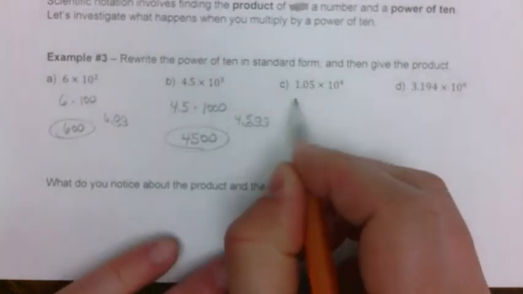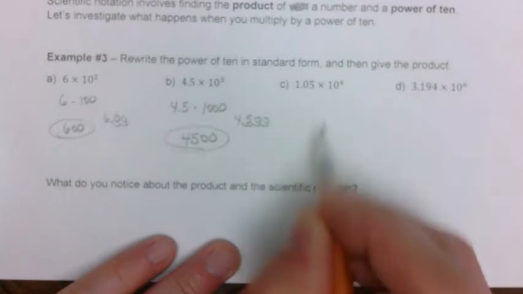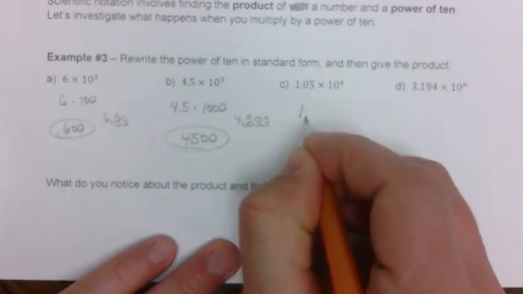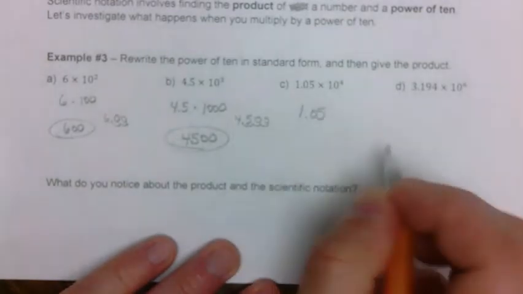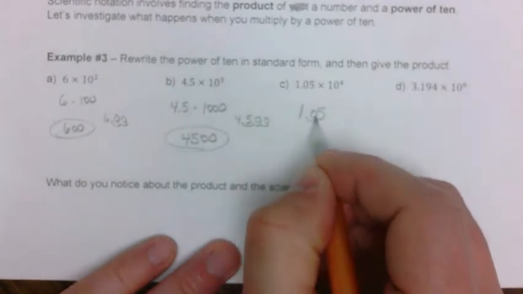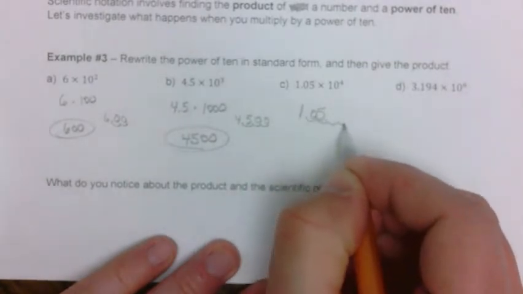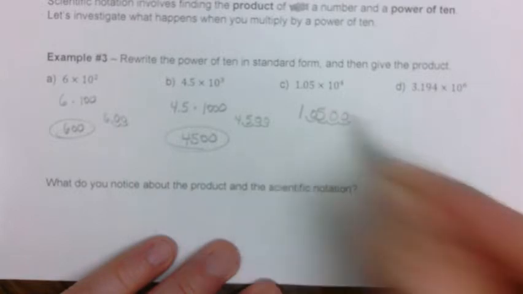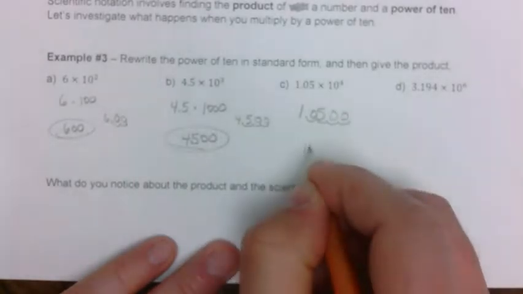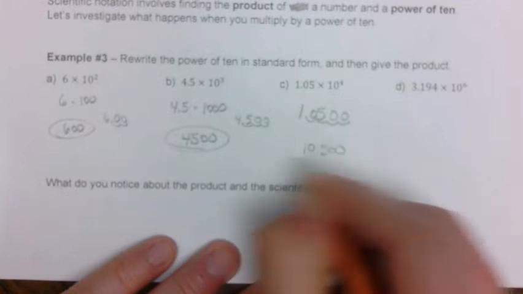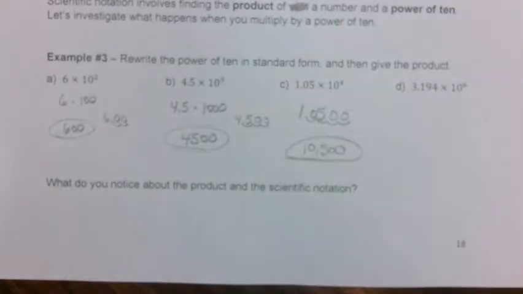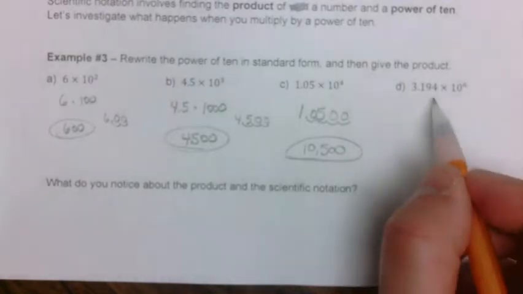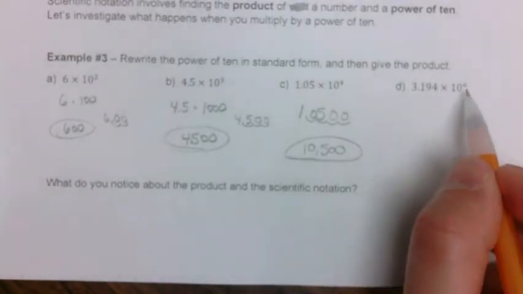So in letter C, when we see 1 and 5 hundredths times 10 to the fourth, I'm going to take 1 and 5 hundredths, and I'm going to move that decimal once, twice, 3 times, 4 times, and fill in with the zeros, which is going to give me the number 10,500. In letter D, we have 3 and 194 thousandths times 10 to the sixth power.